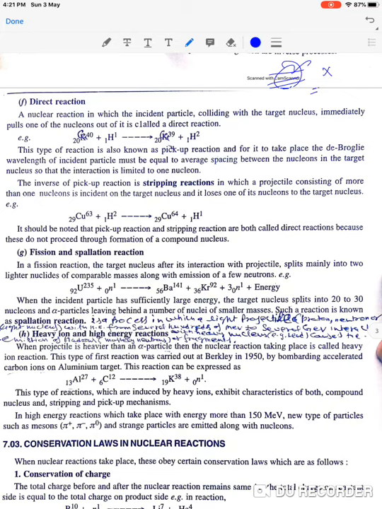The main focus in this reaction is on the immediate process: when you strike a particle on the target nuclei, you immediately get some different result, with some outgoing particle. And we can have a stripping reaction, which is the inverse of this.